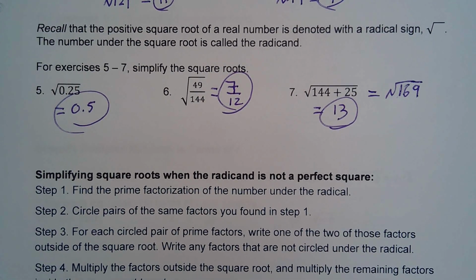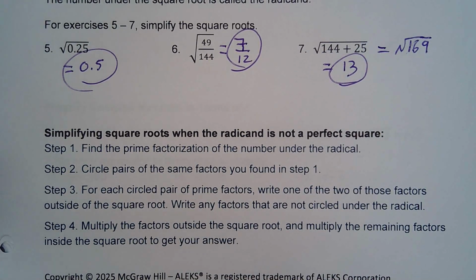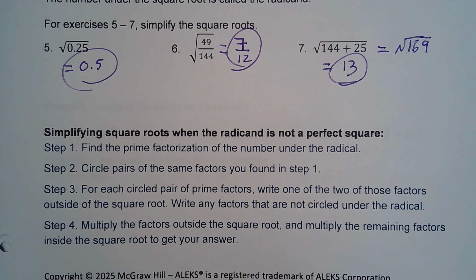Now, simplifying square roots when the radicand is not a perfect square. Step 1, you have to find the prime factorization of the number under the radical. Step 2, circle pairs of the same factor you found in step 1. Step 3, for each circled pair of prime factors, write one of the two of those factors outside the square root. Step 4, write any factors that are not circled underneath the radical. Step 5, multiply the factors outside the square root and multiply the remaining factors inside the square root to get your answer.